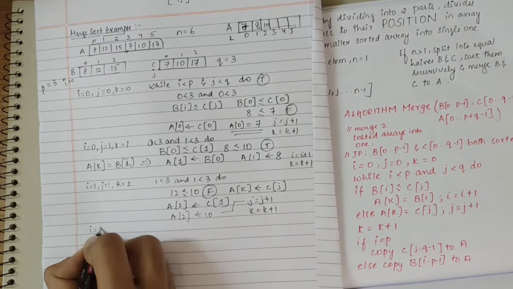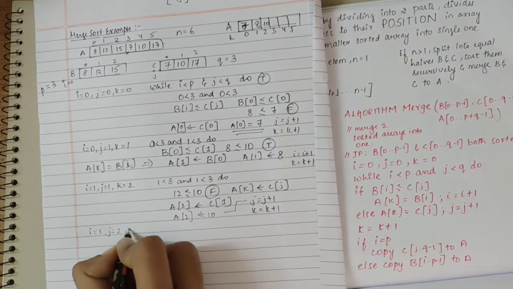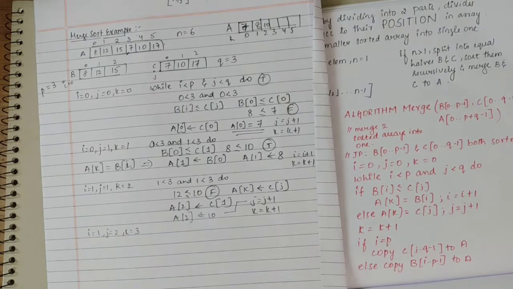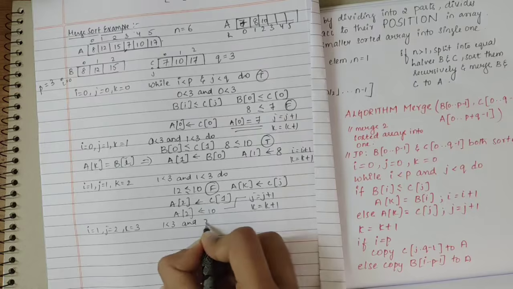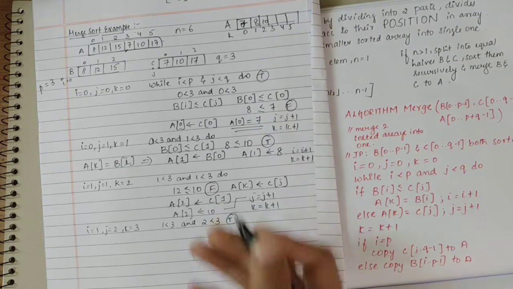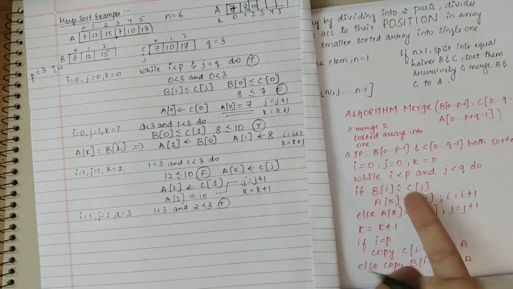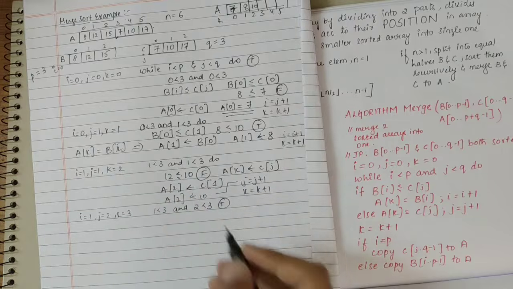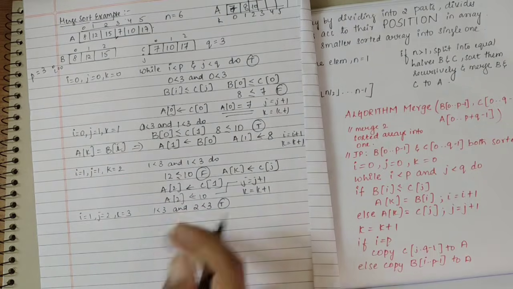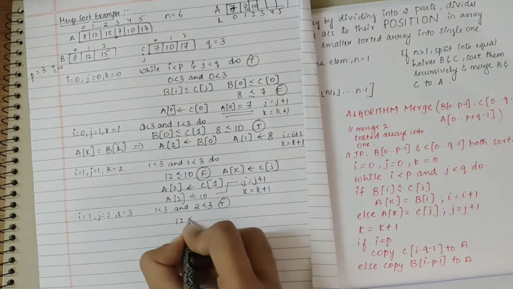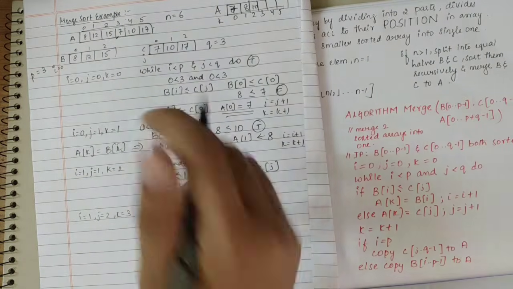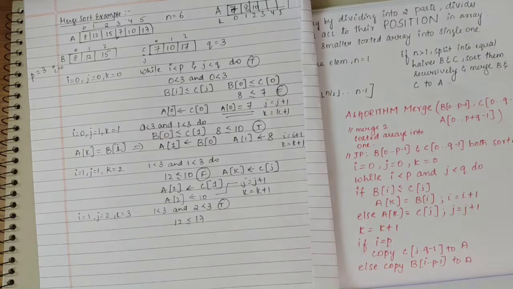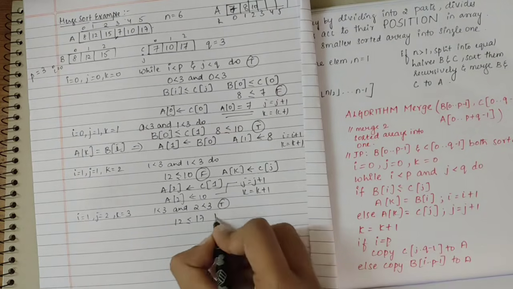Now here I have i is equal to 1, j is equal to 2 and k is equal to 3. Right, k value is 3. Now 1 is less than 3 and 2 is less than 3. True. I'll look into the inner part. B of i, B of i is B of 1. B of 1 value I have is 12. 12 is less than or equal to C of j. C of j is C of 2, which is 17. 12 is less than 17. Yes, this condition is satisfied.